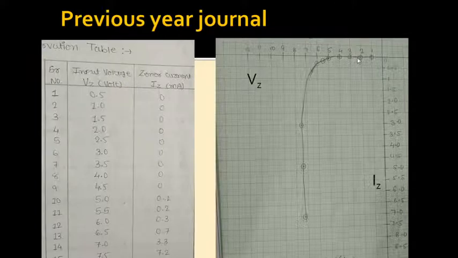Now this is the third quadrant region, that is the reverse characteristic, where on the y-axis I am taking the Zener current and on the x-axis the reverse bias Zener voltage. If you look here, the Zener voltage increases, but the Zener diode is still not triggered, and therefore it shows zero current. That's why the data line runs parallel to the axis line. At around 5 volts, the very first current pulse is shown, around 0.1 milliampere, and you can say the diode gets triggered and starts working.